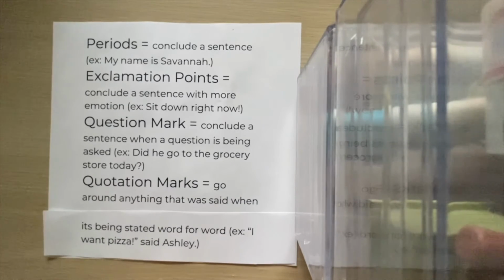Next, we have question marks, which conclude a sentence when a question is being asked. For example, did he go to the grocery store today? That would have a question mark at the end because you are asking something. And last we have quotation marks, which go around anything that was said when it is being stated word for word. For an example, "I want pizza," said Ashley. The quotation marks are going around what she said, which was that she wanted pizza.